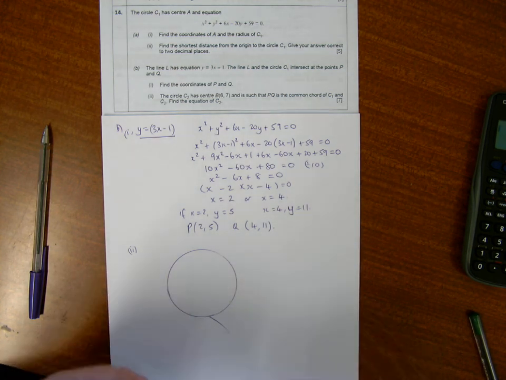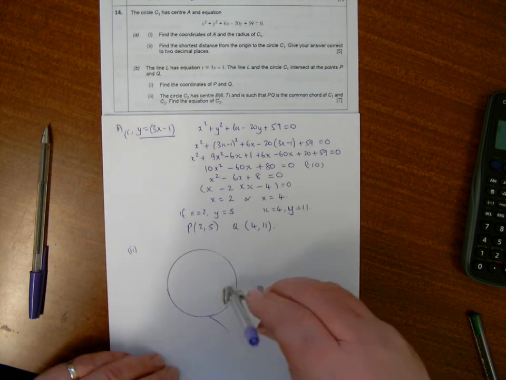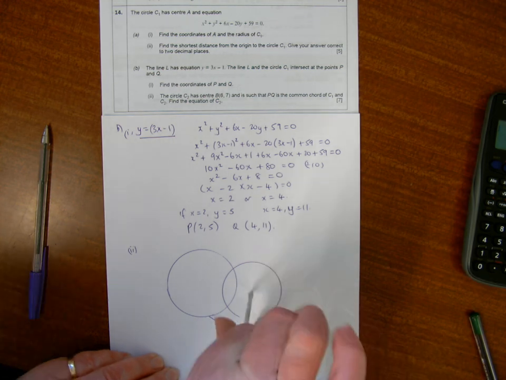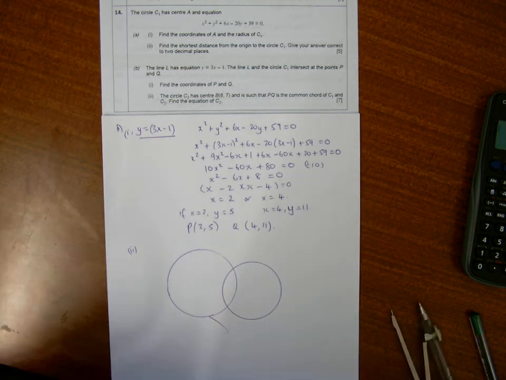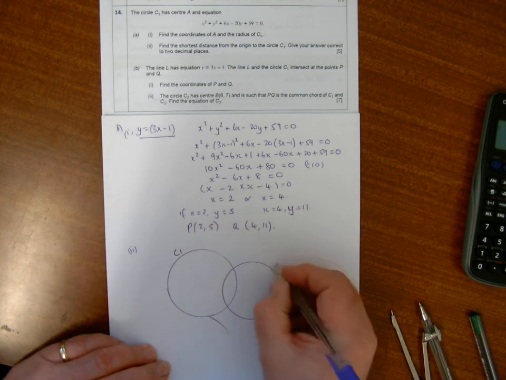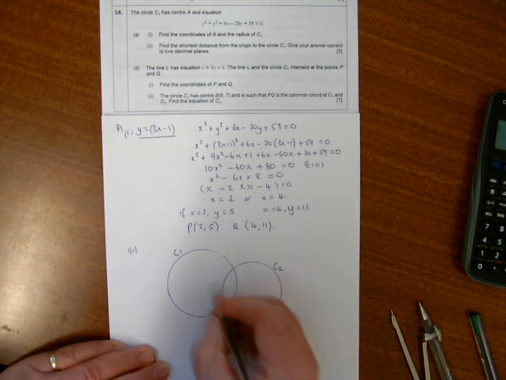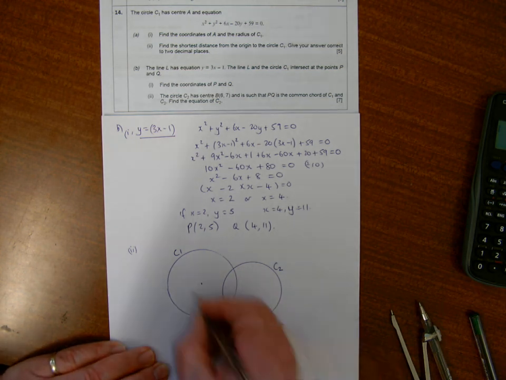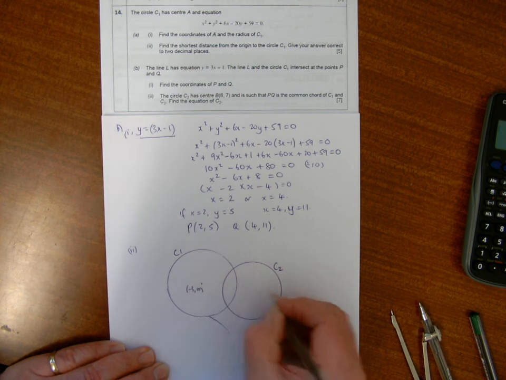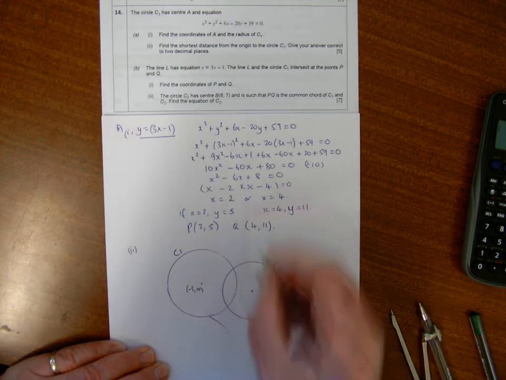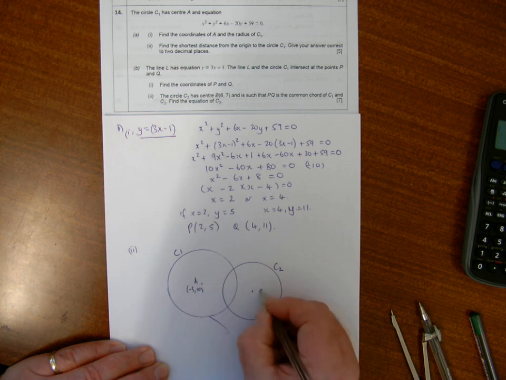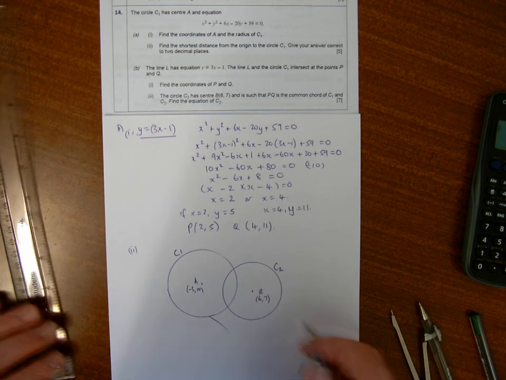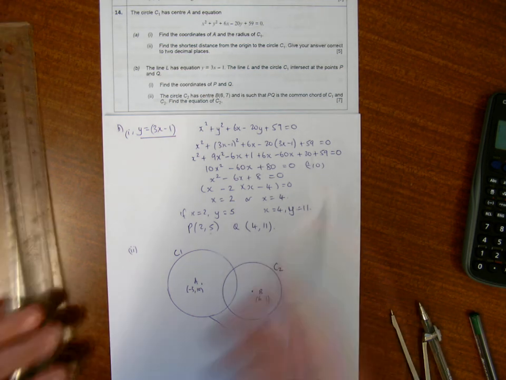One circle, another circle. This one is C1, this one is C2. For C1 the centre is (minus 3, 10). For C2 the centre B is (6, 7). And PQ, these two coordinates, is the common chord.